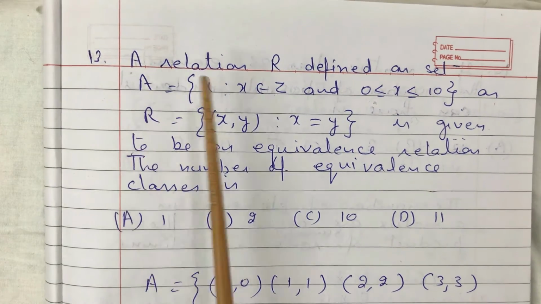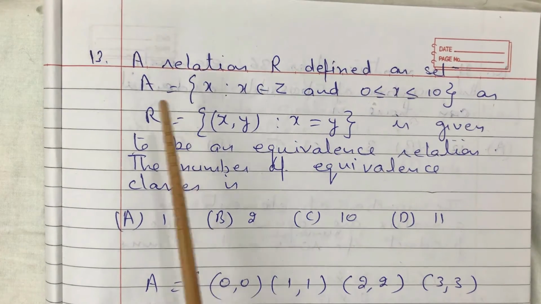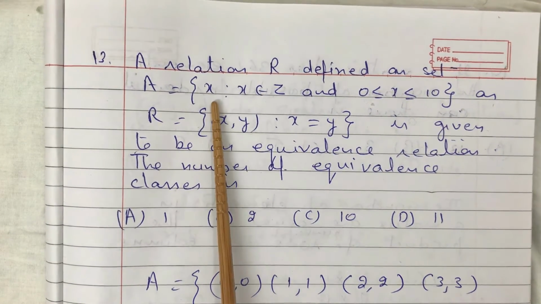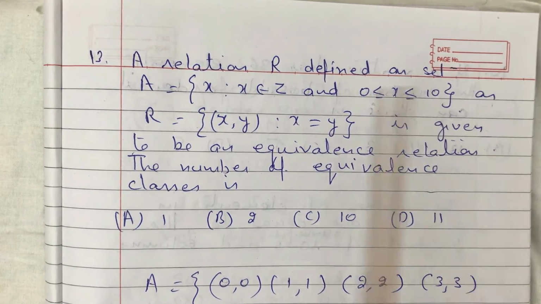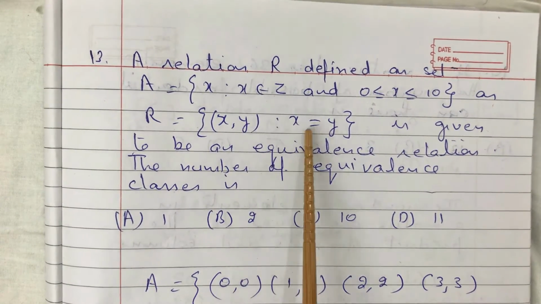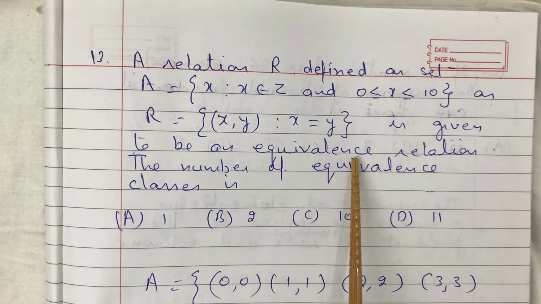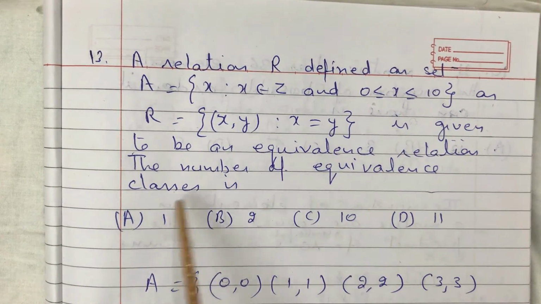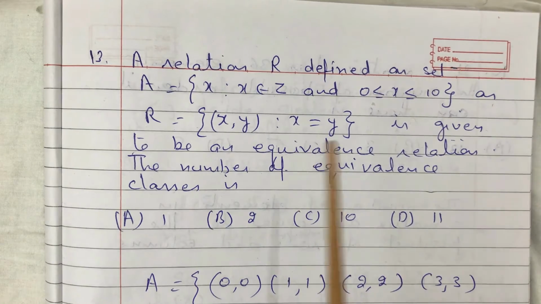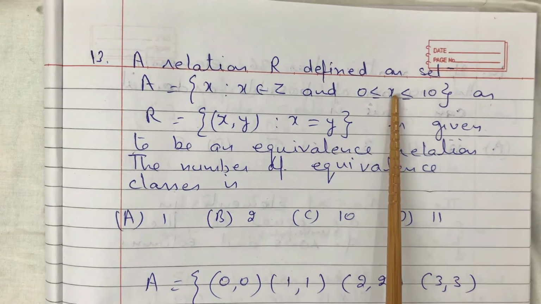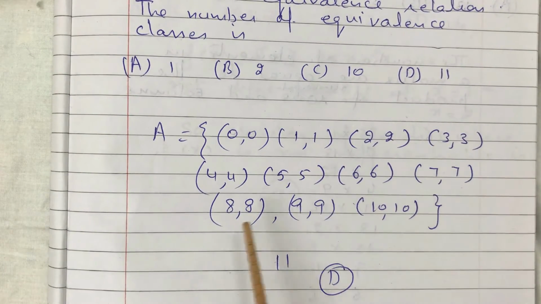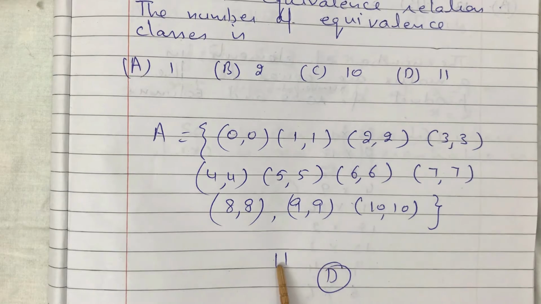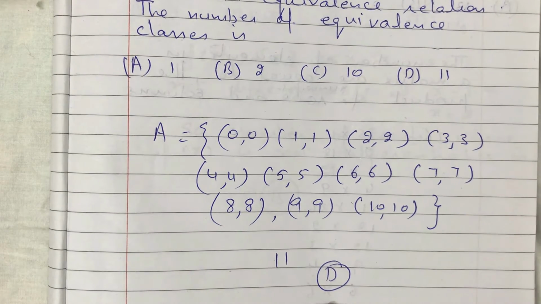Now the 13th question. A relation R defined on a set A, which is equal to the set of all x such that x belongs to Z and x lies between 0 to 10, as R is equal to (x, y) such that x is equal to y, is given to be an equivalence relation. The number of equivalence classes is. There are 4 options here. Now x is equal to y and x lies between 0 to 10. So this is equal to (0,0), (1,1), (2,2), (3,3), (4,4), (5,5), (6,6), (7,7), (8,8), (9,9) and (10,10). So there are 11 of them. So D is the option.